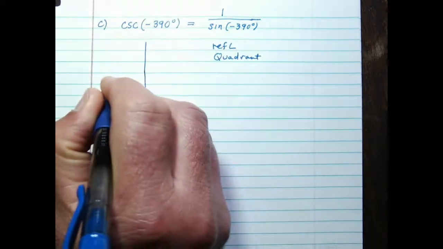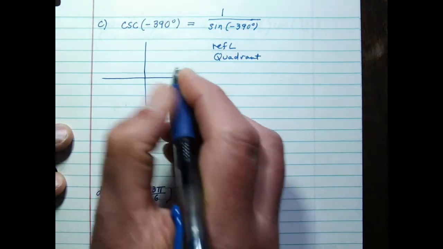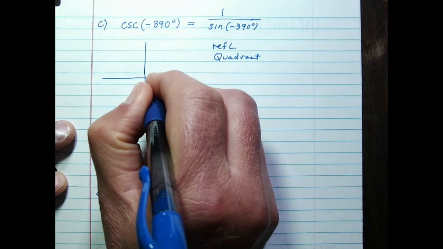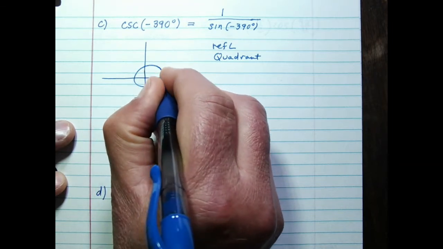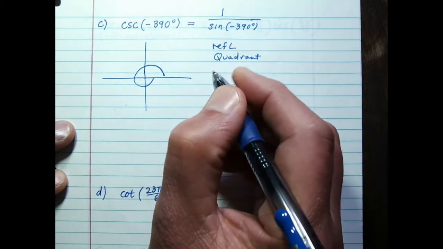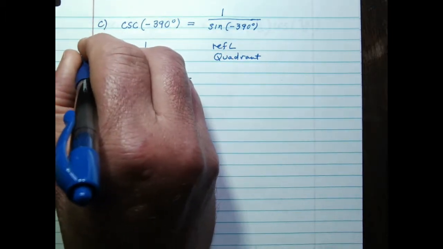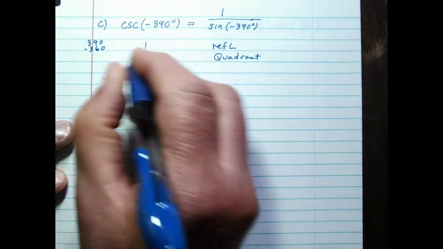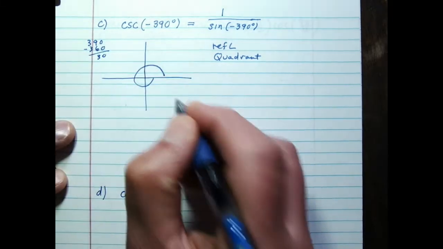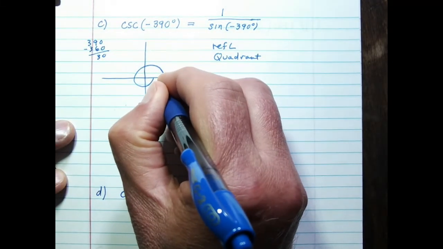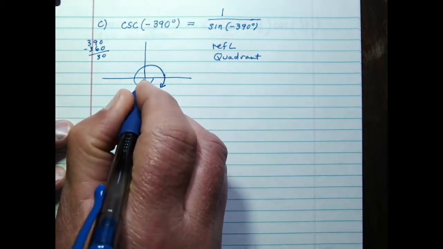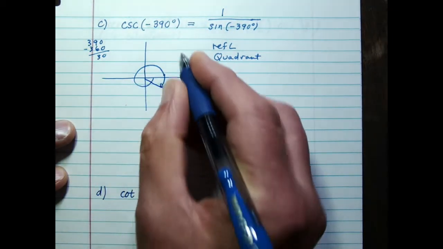So negative 390. I know it's more than a full circle, right, because negative 360. Let's see, 390 minus 360 is 30 degrees. So it looks like we go 30 degrees beyond a full circle.